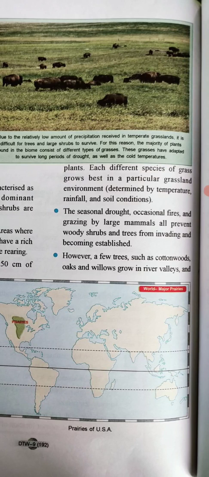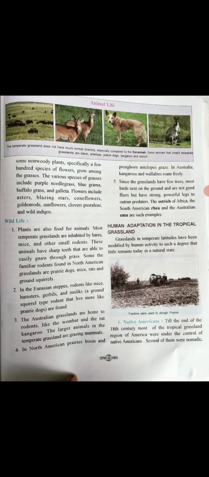Next, seasonal drought, occasional fires and grazing by large mammals all prevent woody shrubs and trees from invading and becoming established. It means trees could not grow here because of the grazing by large animals, fires and droughts. However, a few trees are found here, such as cottonwoods, oaks and willows, that grow in river valleys where there is sufficient water. Some non-woody plants are also there, specifically a few hundred species of flowers.